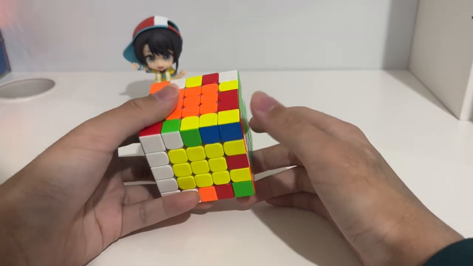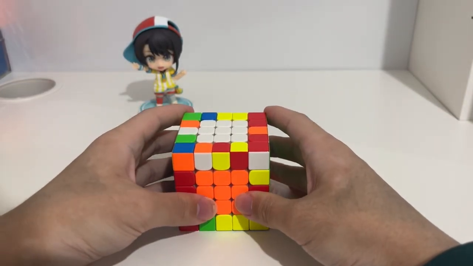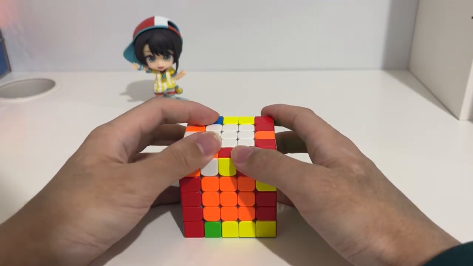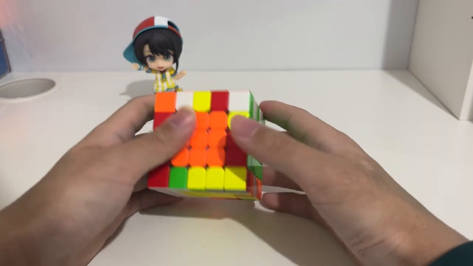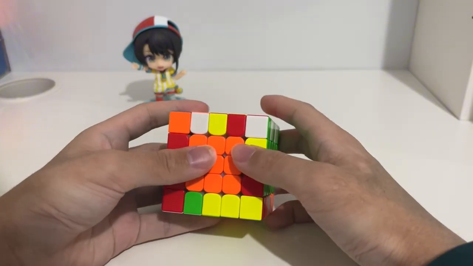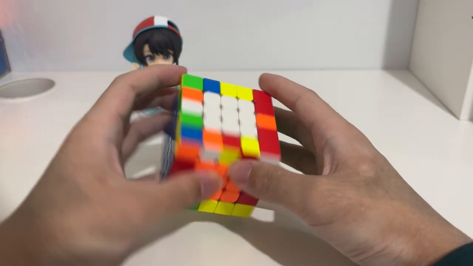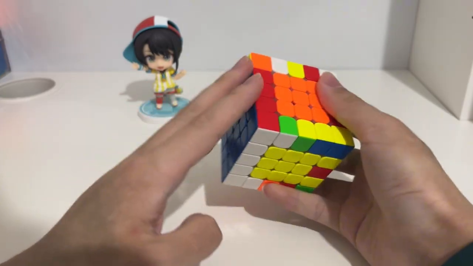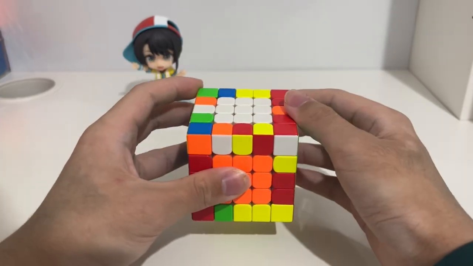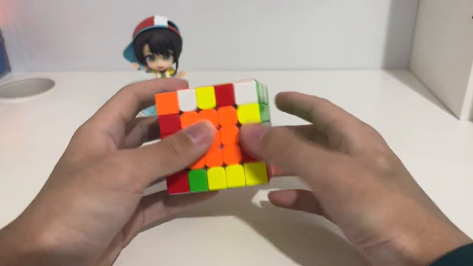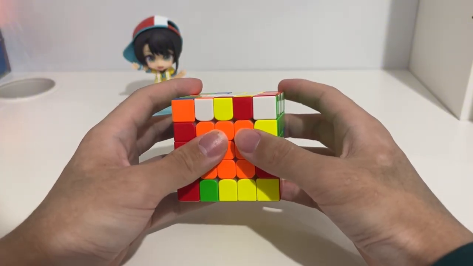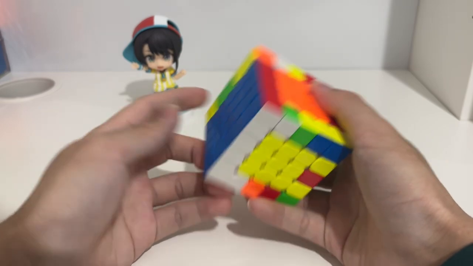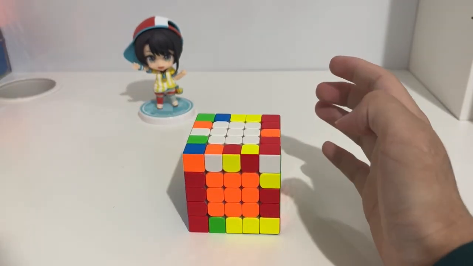Yeah, so, example solves. I was going to record these earlier, but I forgot to, so sorry. This is only going to be looking at the edge pairing aspect of the method because, like I've mentioned, I'm not good at first look or centers or the free slice stage. So again, only edge pairing. The solves are all going to be white bottom, blue block. Let's get into it.